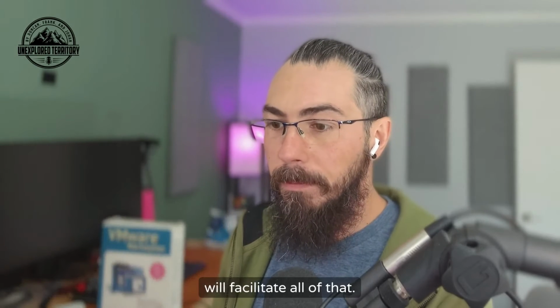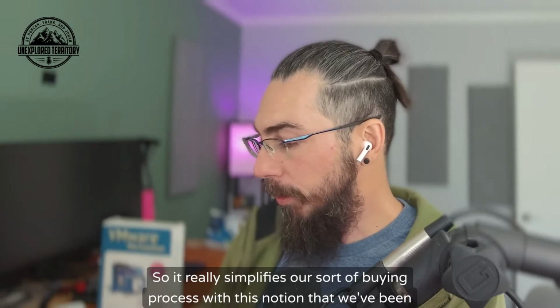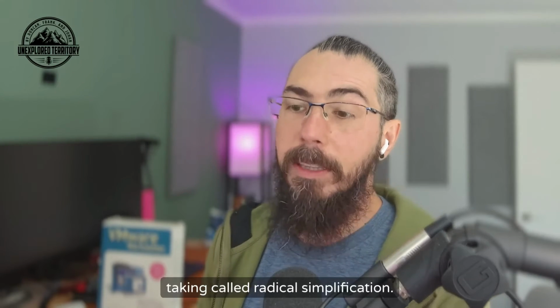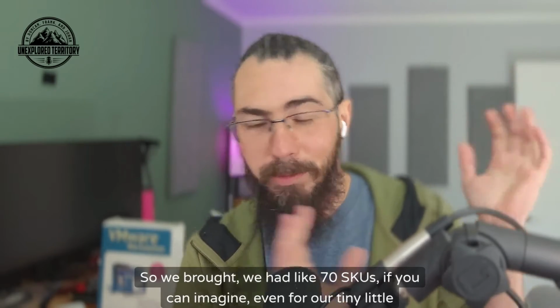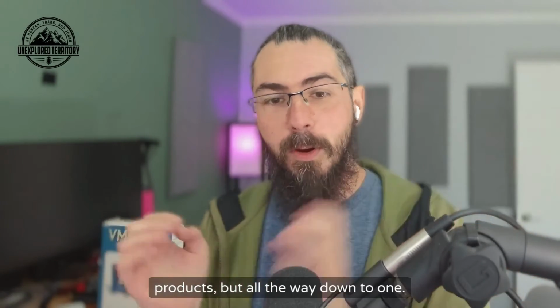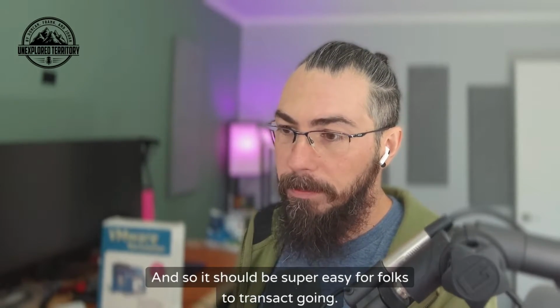all of that. So it really simplifies our buying process with this notion that we've been taking called radical simplification. We had like 70 SKUs, if you can imagine, even for our tiny little products, but all the way down to one. And so it should be super easy for folks to transact going forward.